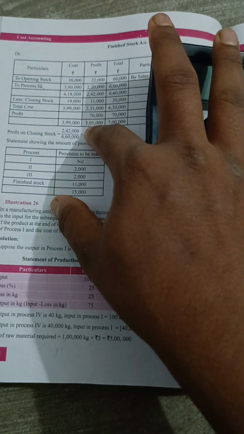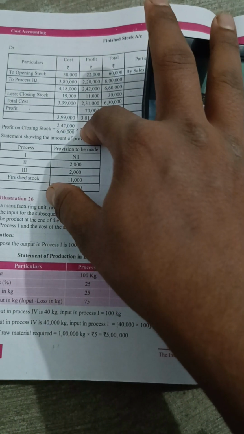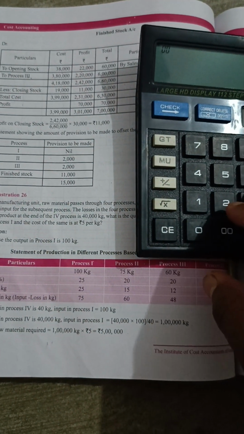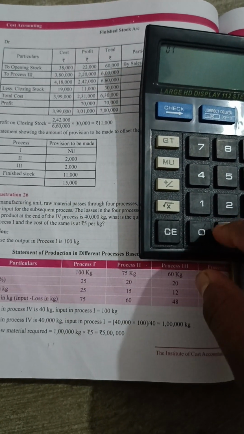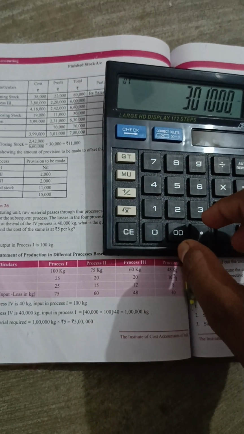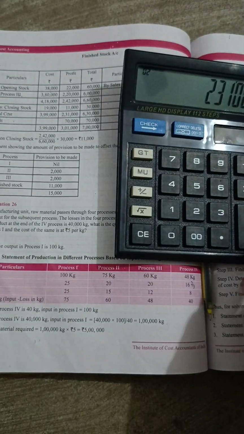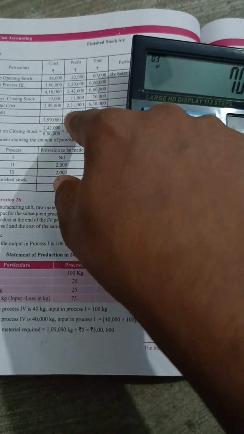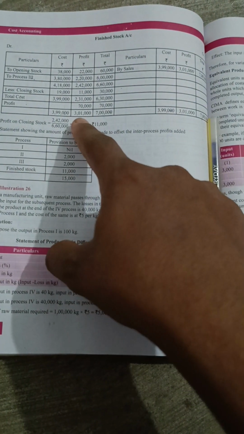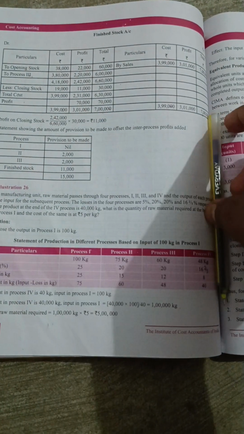So likewise we have 3,01,000. From 3,01,000 you have to deduct 2,31,000. 3,01,000 minus 2,31,000, so we got 70,000 as a balance figure. So this balance figure will be the profit amount. Okay, so don't get confused about that.